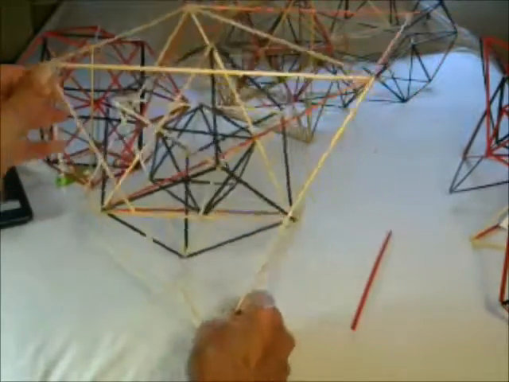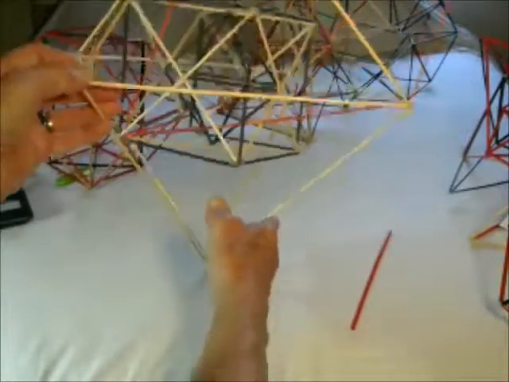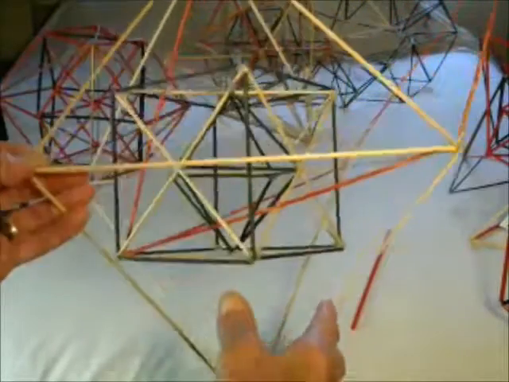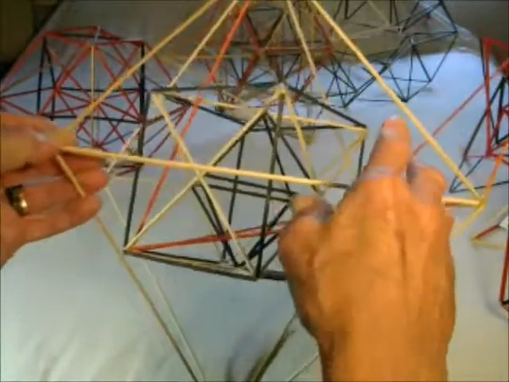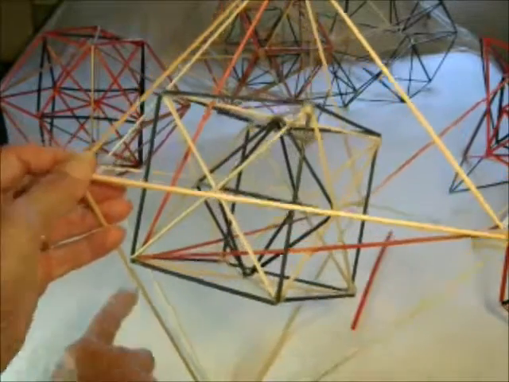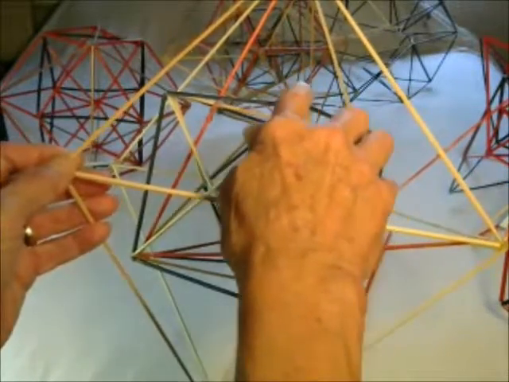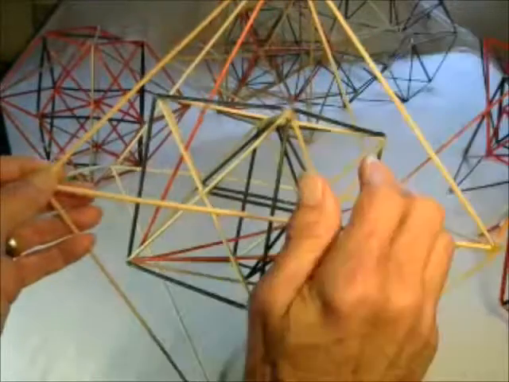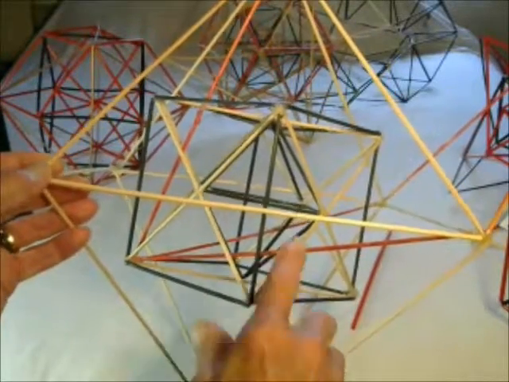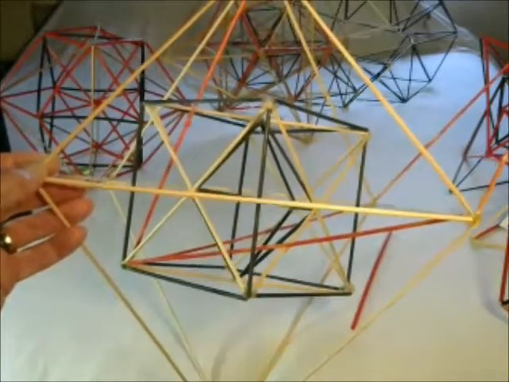So, for example, this is a 3-frequency octahedron, and the cube that is formed by the intersection of the points in the center of each octahedral face comes out to be, in this case, square root of 2.